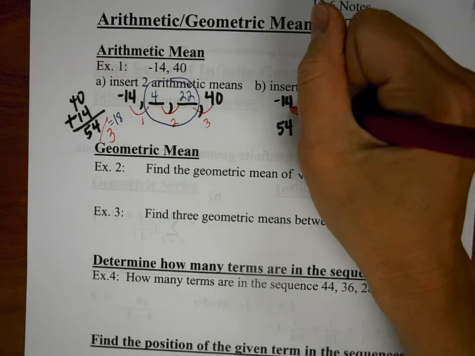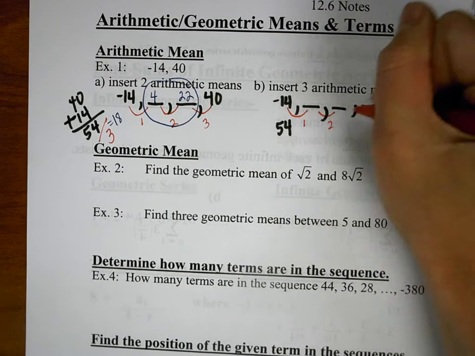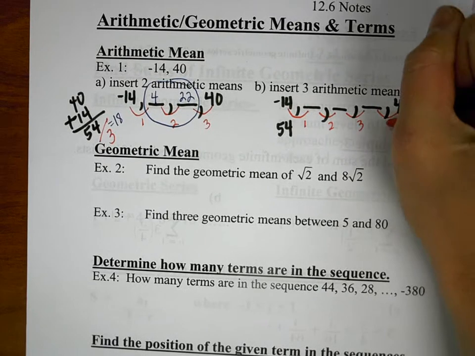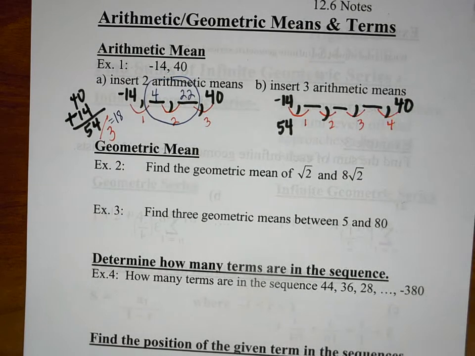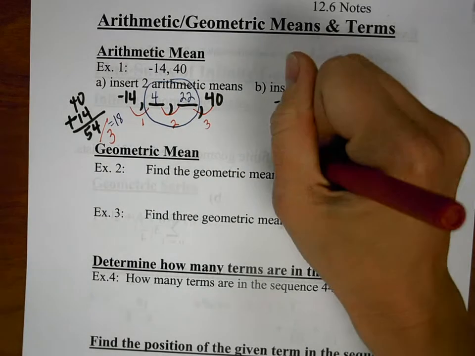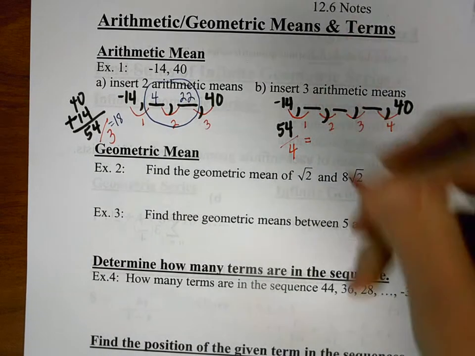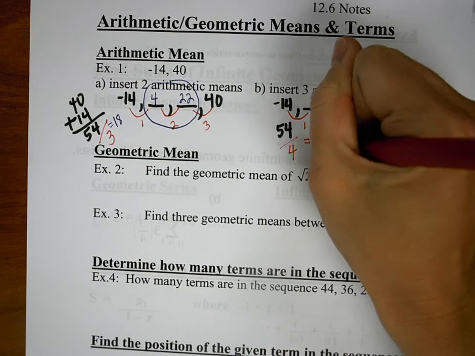So let's count through here. So from here to here you would add once, and that's 2 times, 3 times, 4 times. So we have to distribute 54 evenly between 4 different terms. So we're going to go 54 divided by 4. This one doesn't divide in evenly. When you do that, it actually equals 13.5.